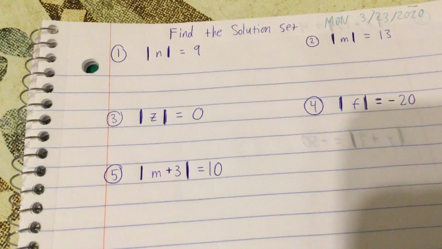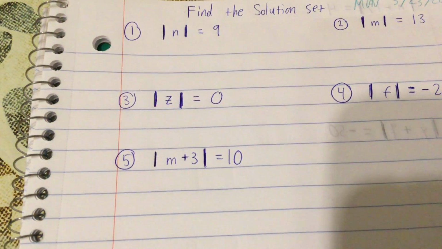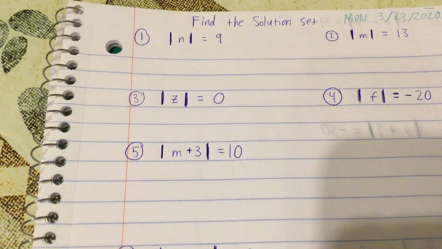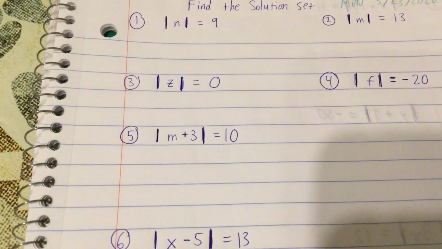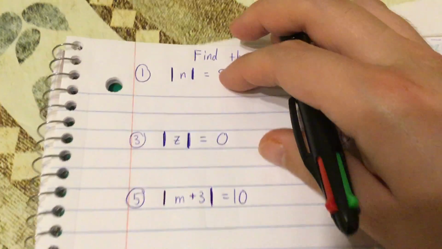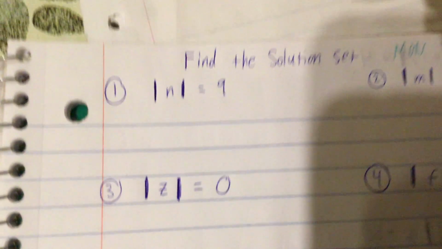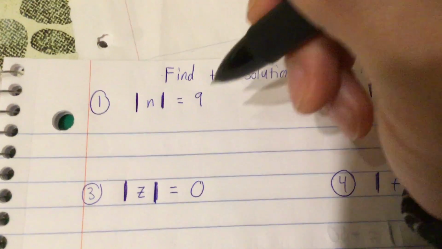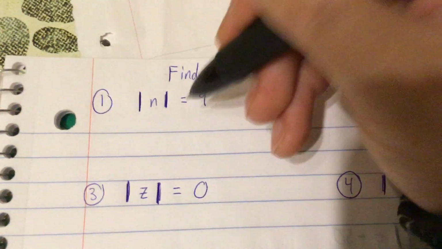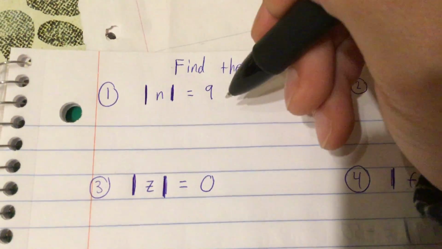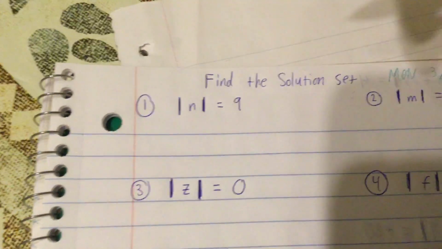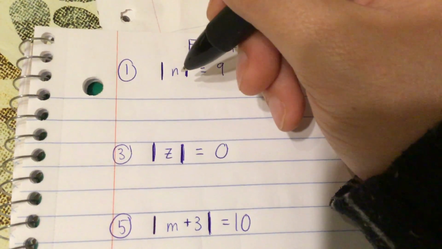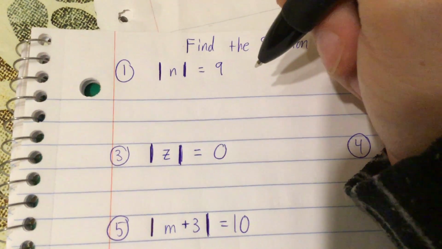Let's do some problems. The absolute value of n is equal to 9. Well, what does that problem actually mean? We're in the world of algebra, so our variable is in the bars. So we've got the absolute value of n is equal to 9. The question is asking, how do I get a distance of 9? So I have to split the equation into two possible outcomes.